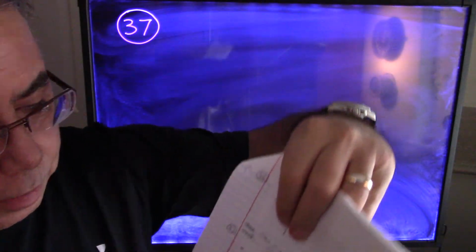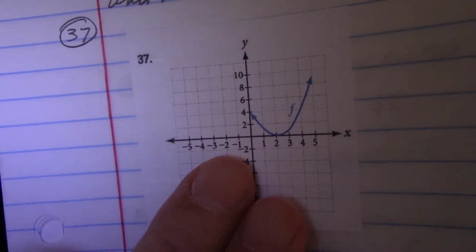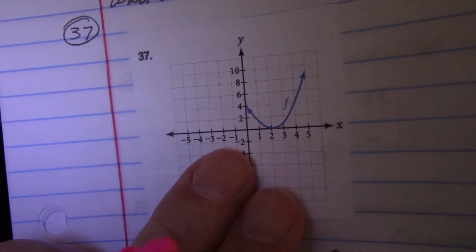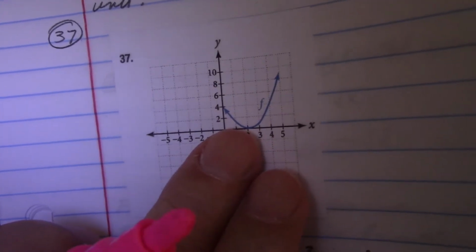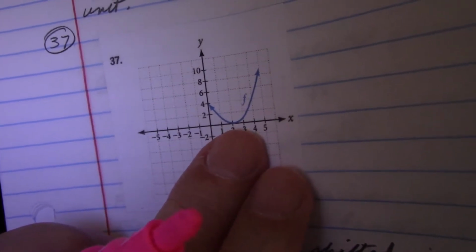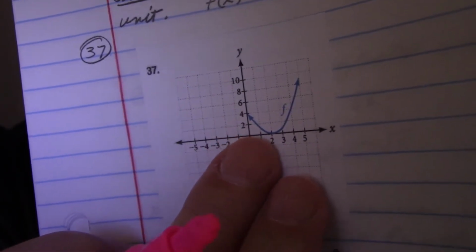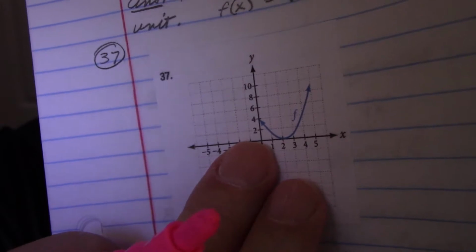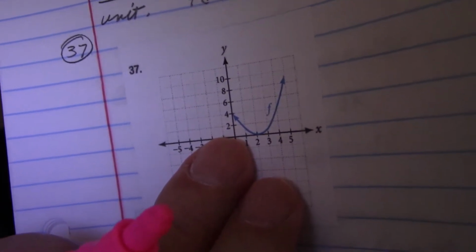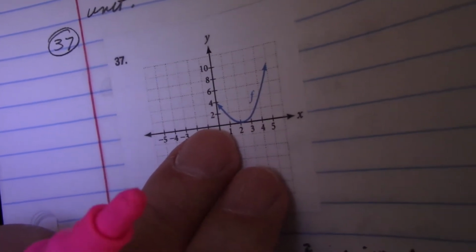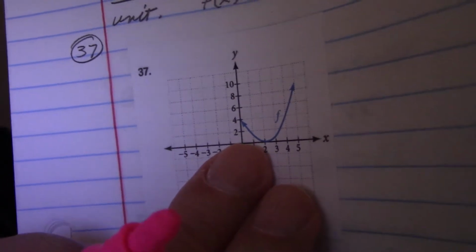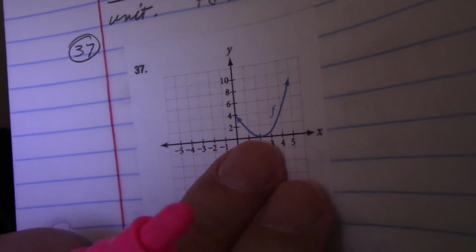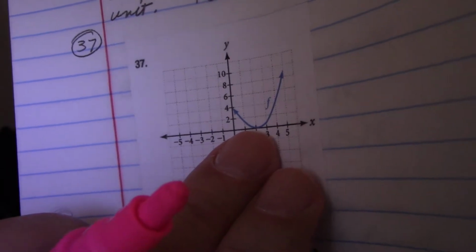Number 37. The graph right there. Now that looks like y equals x squared, but it's been shifted to the right. How many? 2 units. The vertex is always at 0, 0 for y equals x squared, but this one has been shifted to the right 2 units.